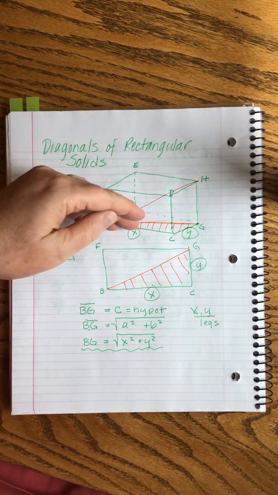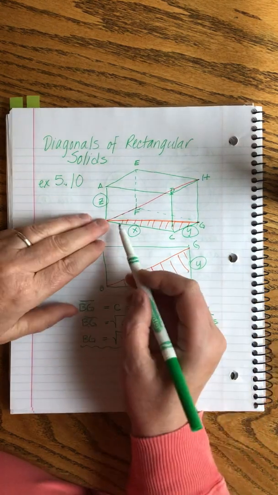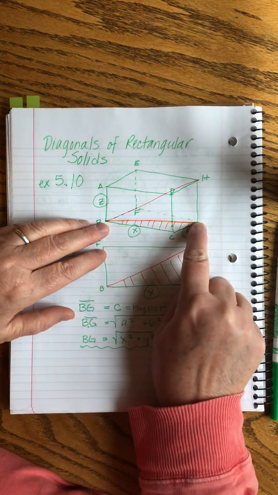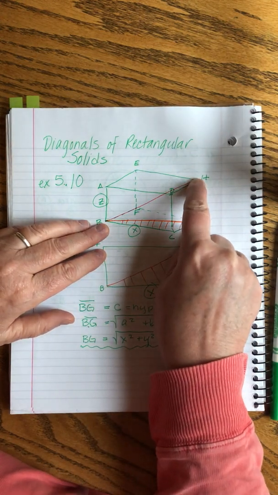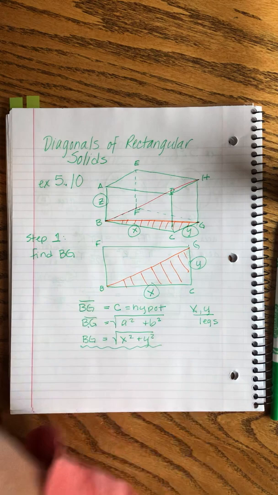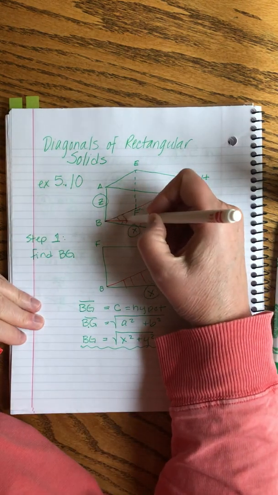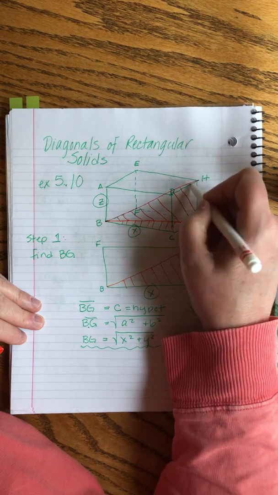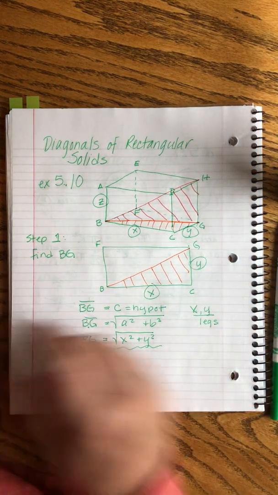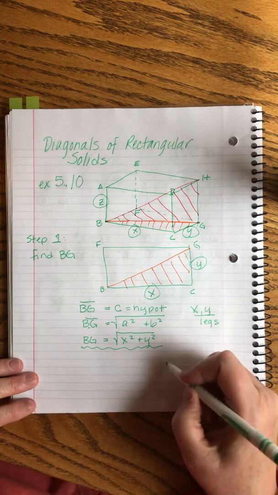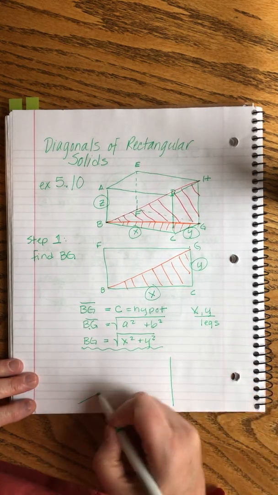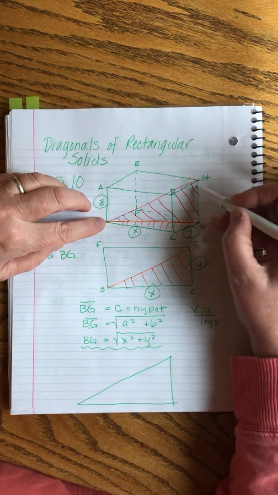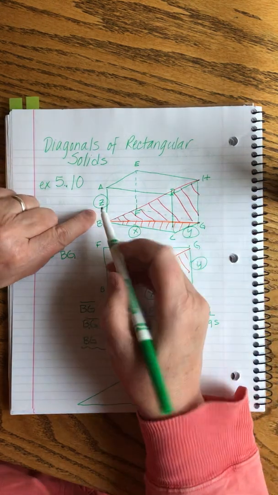Now we've got this going across the floor, but what we're going to do now is use that as a leg, and this is a leg, and we're going to draw another triangle to find that triangle. So let's look at what that triangle will look like. This dimension is equal to Z, right?